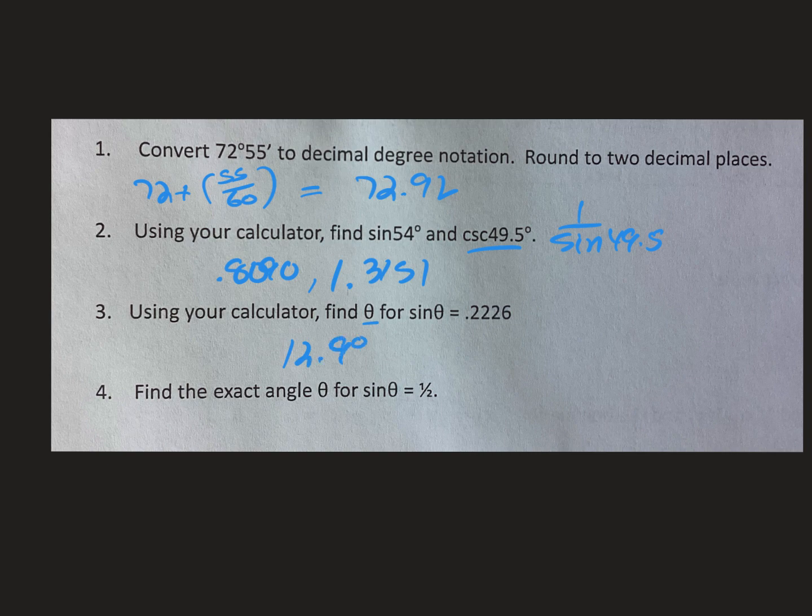And then number 4, what is the exact angle for sine theta is 1/2, and it says exact. Those are the ones you're supposed to know. It's either 45 or 60 or 30. Those are the ones that we know right now. And where's sine 1/2? At 30 degrees.